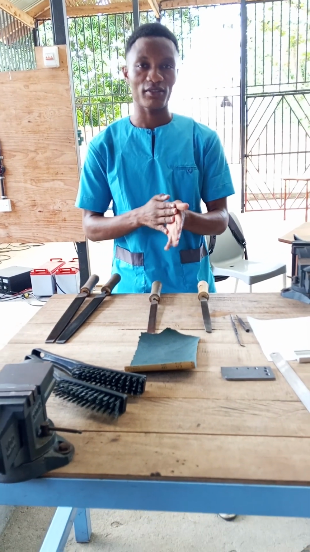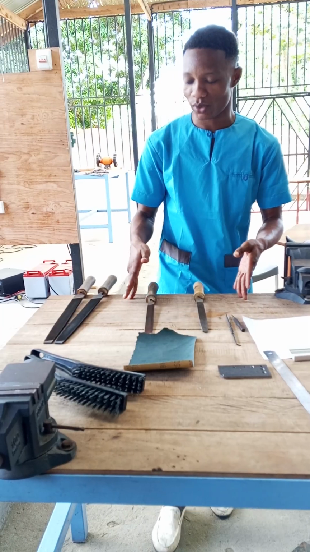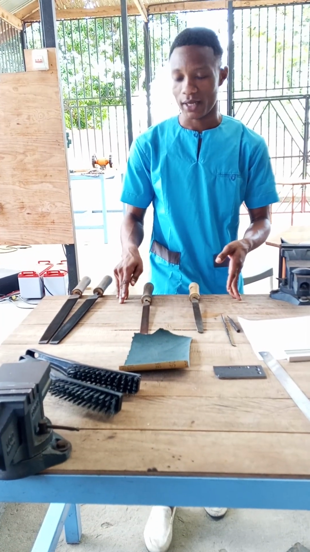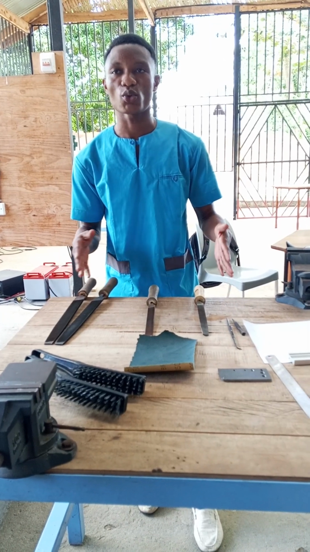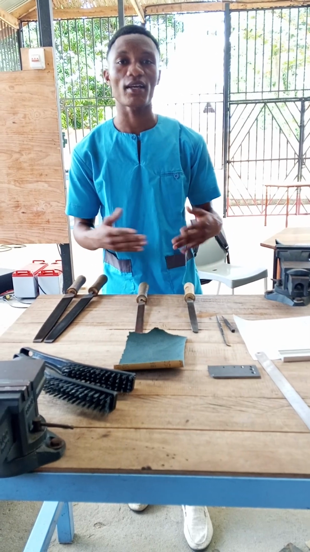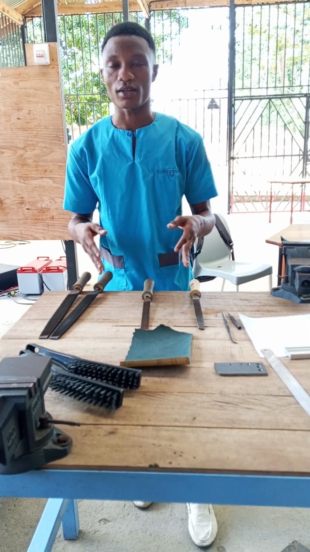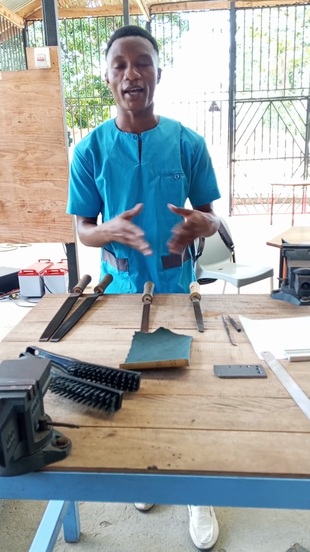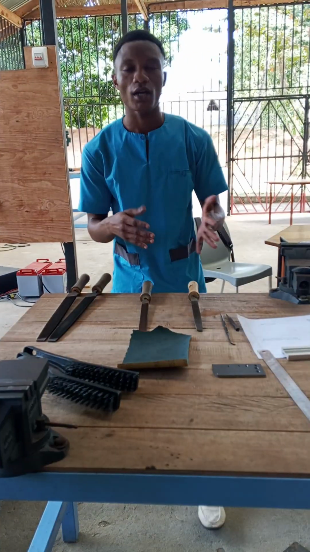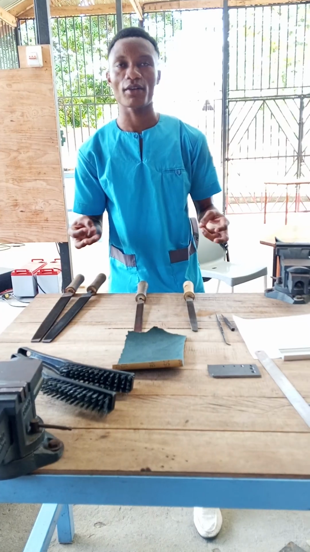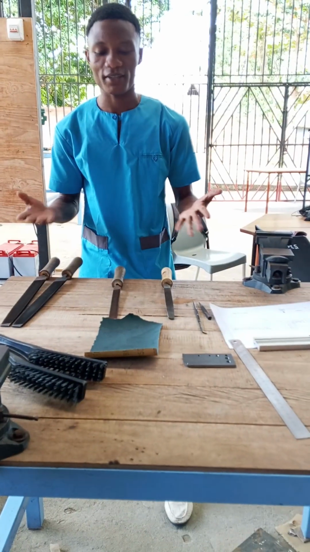Today we are going to talk about filings, and I would like to start with the different types of files. As we know, files are categorized by coarseness and shapes. On coarseness, we have smooth files and rough files, and on shapes we have half round, round, triangular, and flat files.